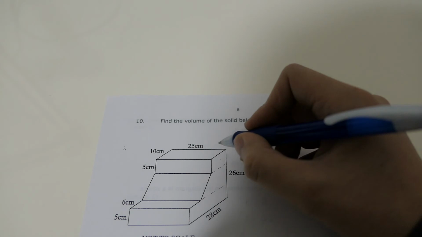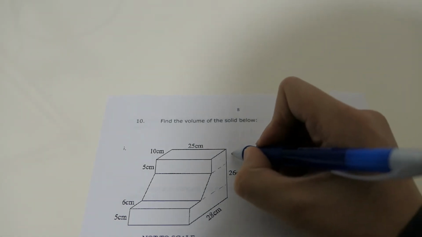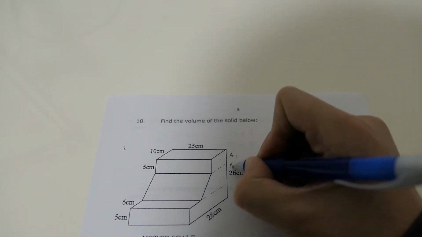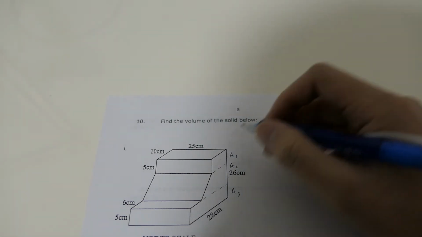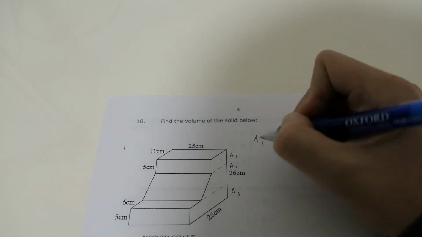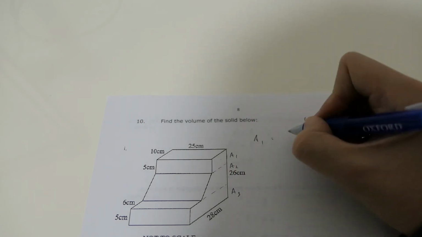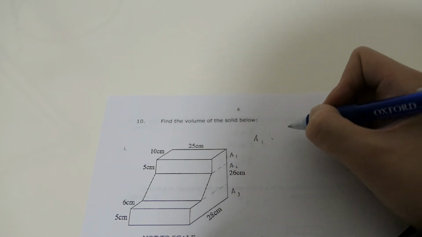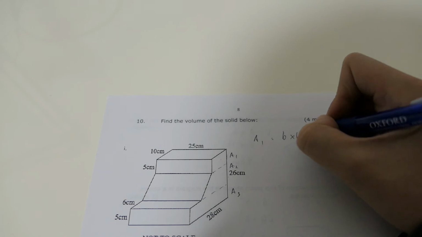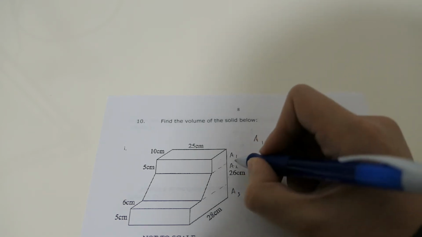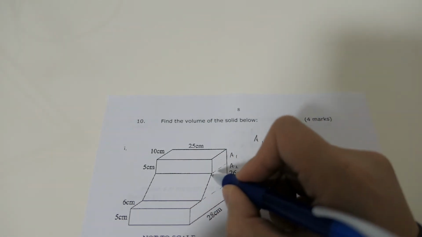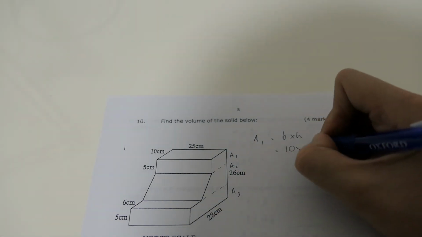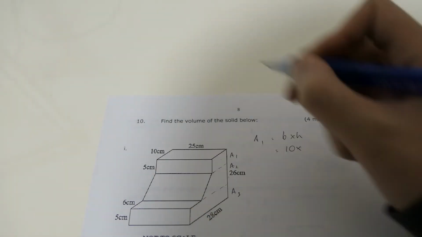Okay, so A1, I'm just going to write A1 here. A2 is the middle one. A3 is the bottom one. First area is a rectangle, so that's just base times height, or length times width. What's this length here? From here to here would be the same as there to there. 10 is that one, times the height of it, from here to here, which is the same as there to there.